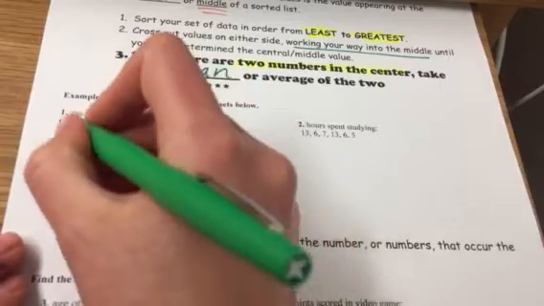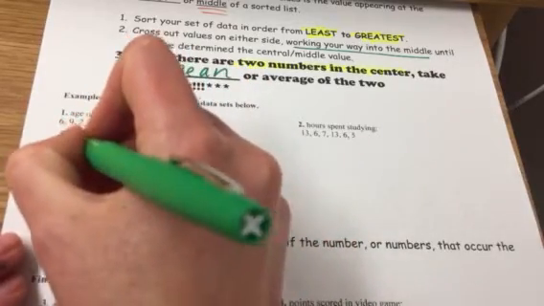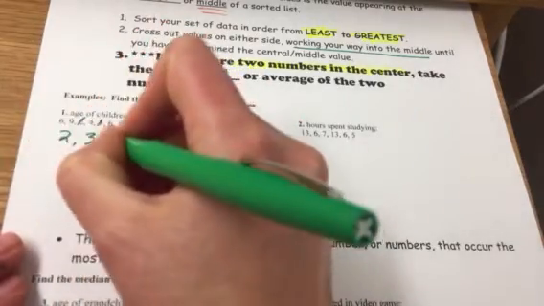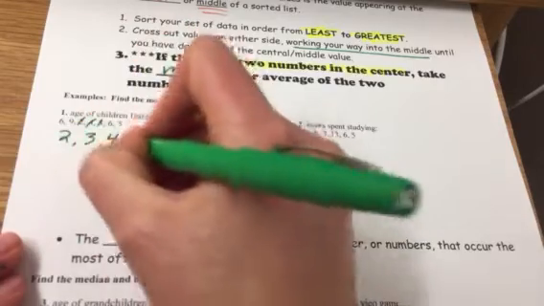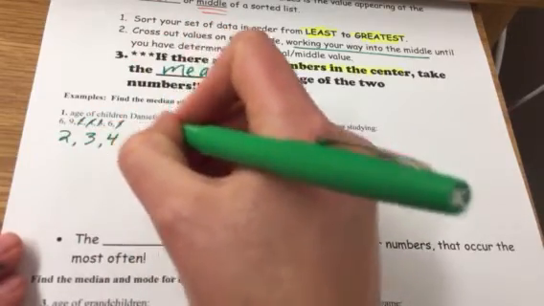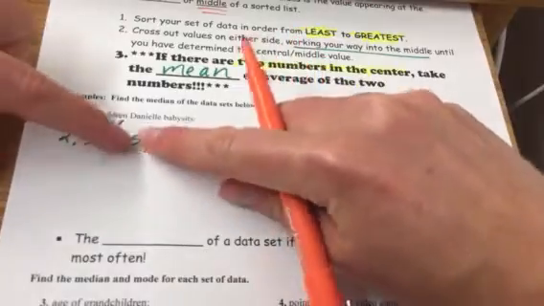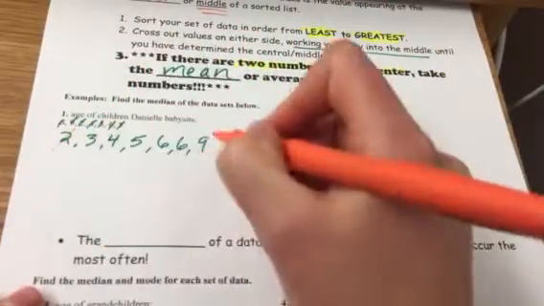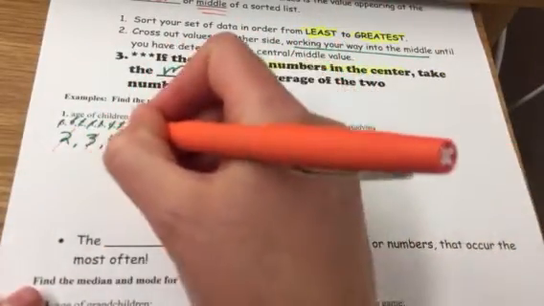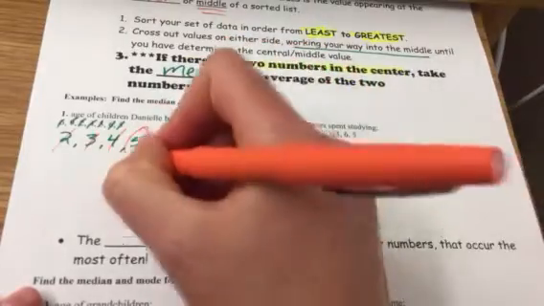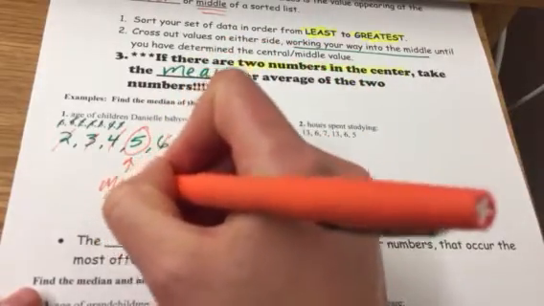So let's go ahead and we're going to first list this order from least to greatest. So I have 2, 3, and I like to cross them out as I go to make sure I got every single number. 5, 6, 6, and 9. Okay, got all of them. Now I'm going to do that ninja work, and I'm going to start crossing out numbers until I've worked my way into the middle. So outside, outside, I work my way in, boom, boom. So this is my median.